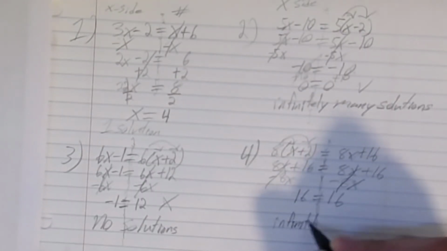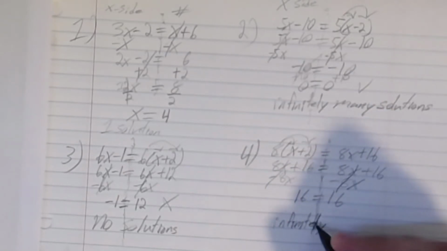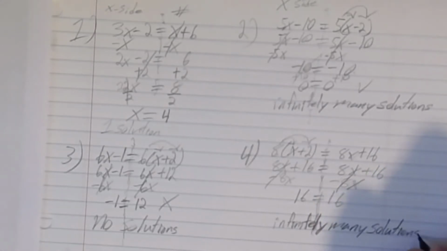So this means that we have infinitely many solutions. Sorry, I wrote it on the line. I was like, oh, my L was on it. Oh well. Yeah, so it is infinitely many solutions.